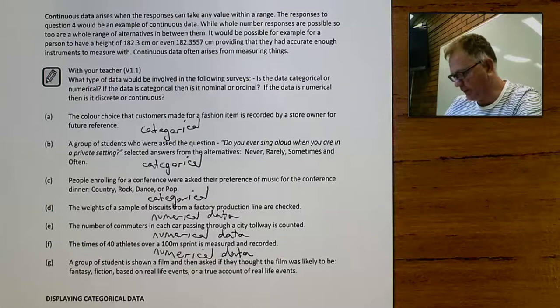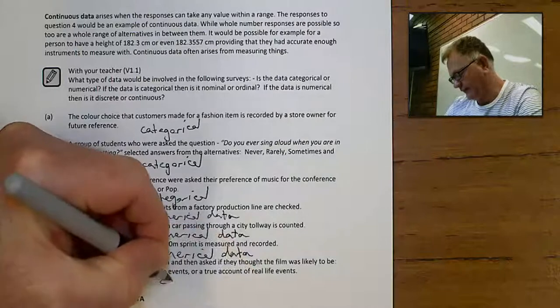And in the last one, a group of students is shown a film. They're asked if the film was likely to be fantasy, fiction, based on real life events, or a true account of real life events. They are putting them into categories, and so it's categorical data.